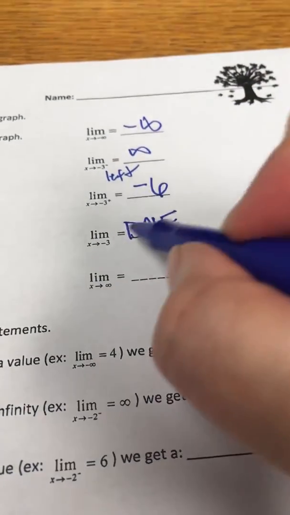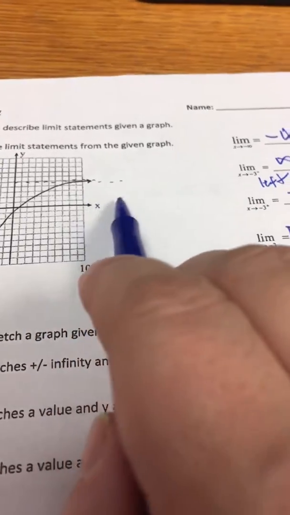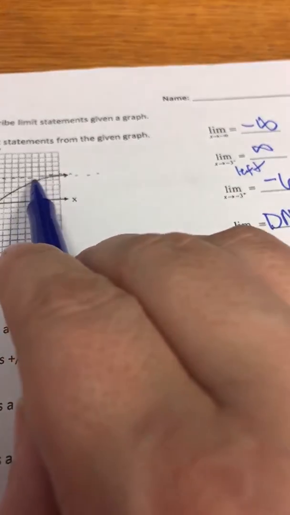And then as x approaches positive infinity, we go out to the right, toward positive infinity, and the graph goes up to 1, 2, 3, 4, 5.